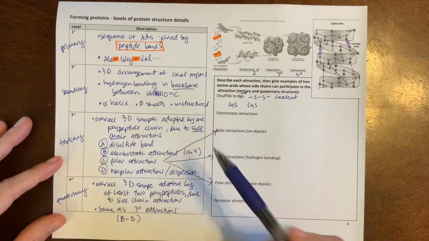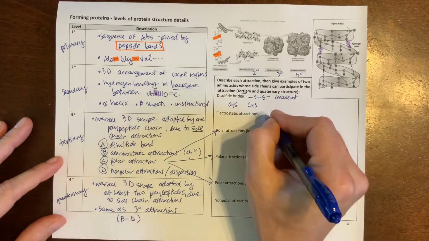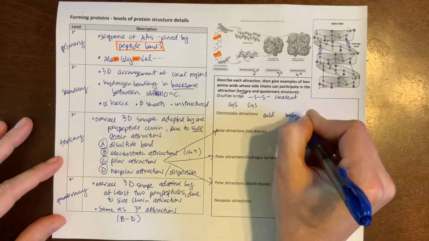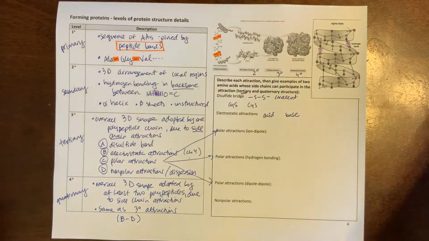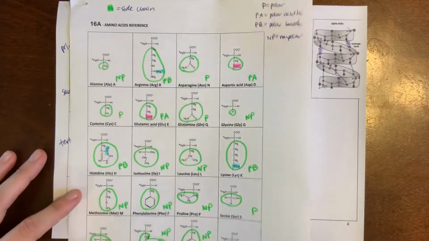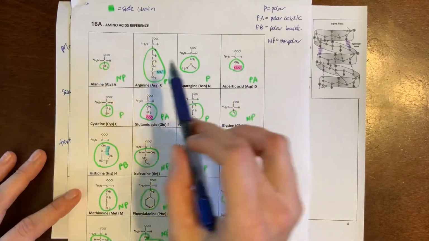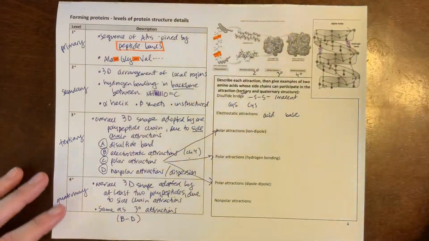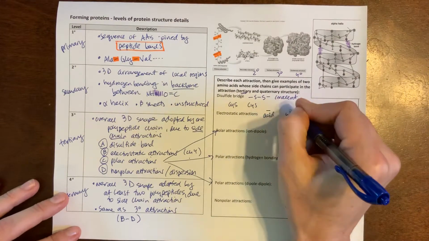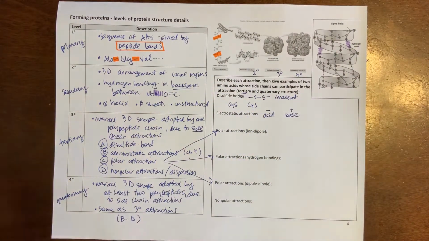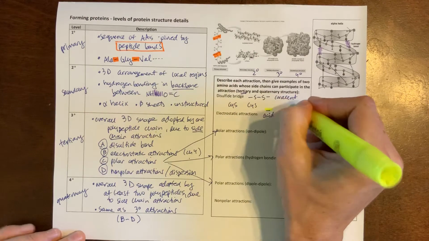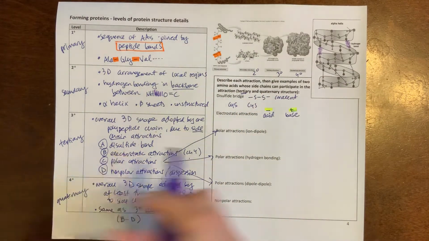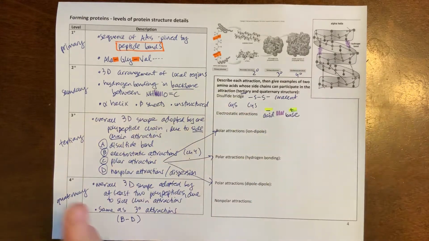Electrostatic attractions are going to be an acid that gets attracted to a base. If you recall, all of our acidic side chains here have been deprotonated, and all of our basic side chains have been protonated. So when I look at charges, my acids all have negative charges and my bases all have positive charges. If you recall, that increases solubility, and it's also going to give them a really strong intermolecular force between them.